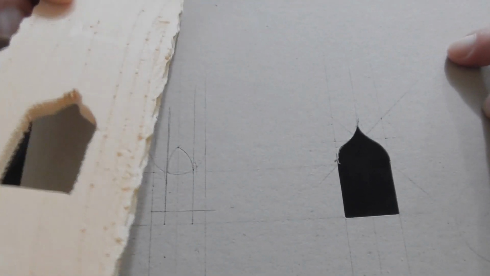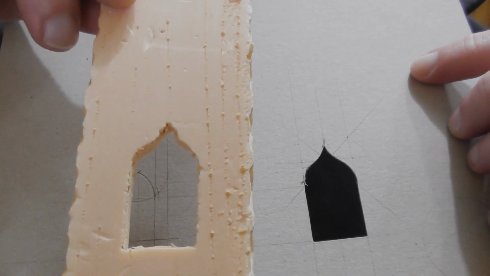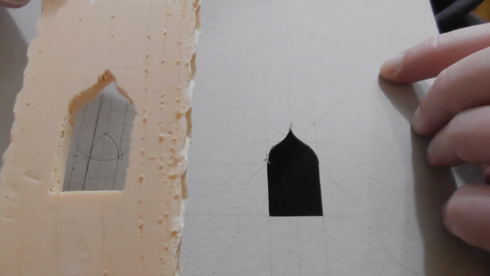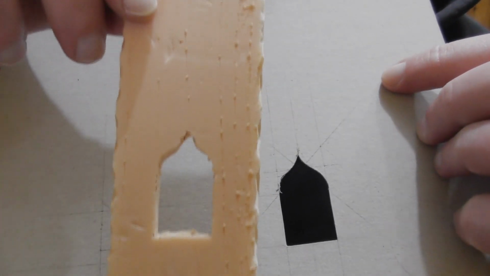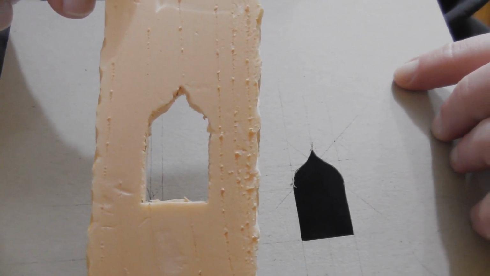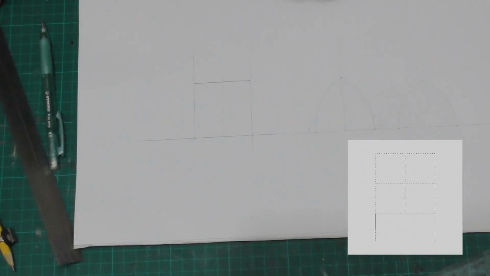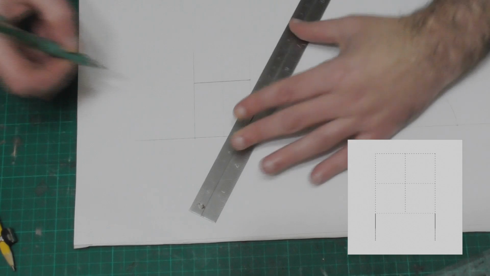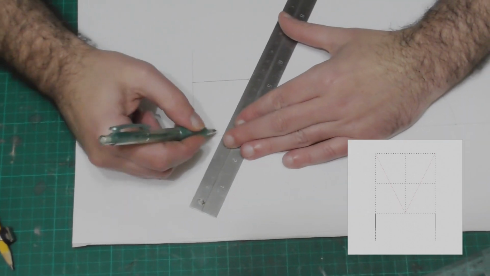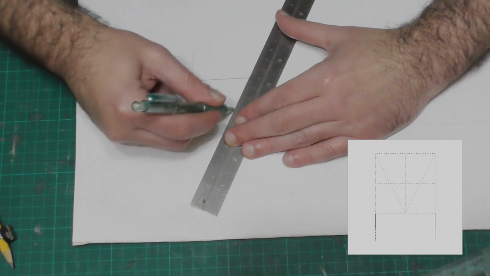Geometry also makes it easy to draw out more complex arches like this 4-centered arch. Unfortunately, this is where my cutting skill falls away behind my ability to draw, so it's not the cleanest, but it should be enough to give you an idea. We're going to need to draw a square. We're also going to need a center line and a center point. And we're going to start by drawing two lines from the center of the base to each of the top corners.